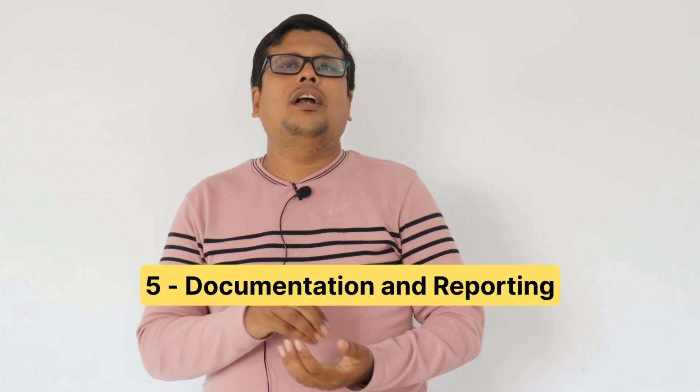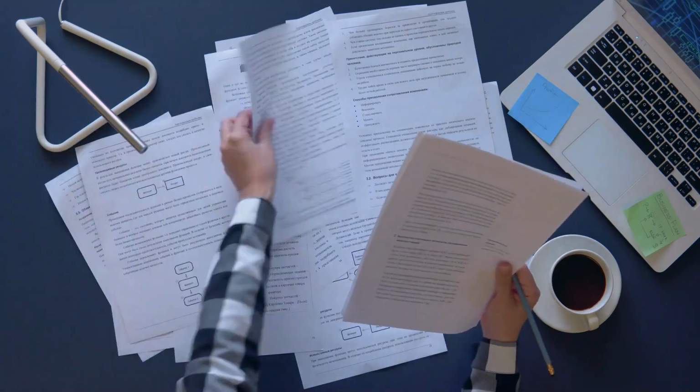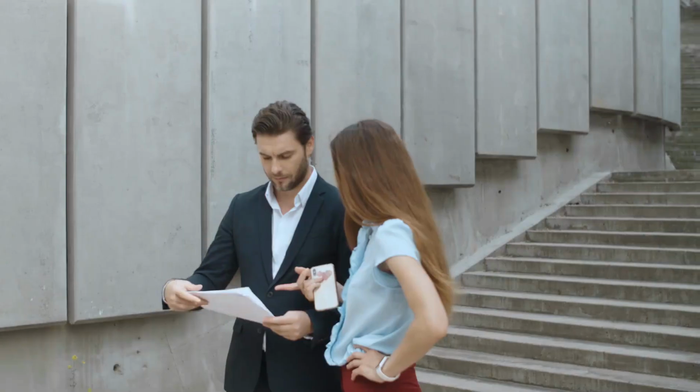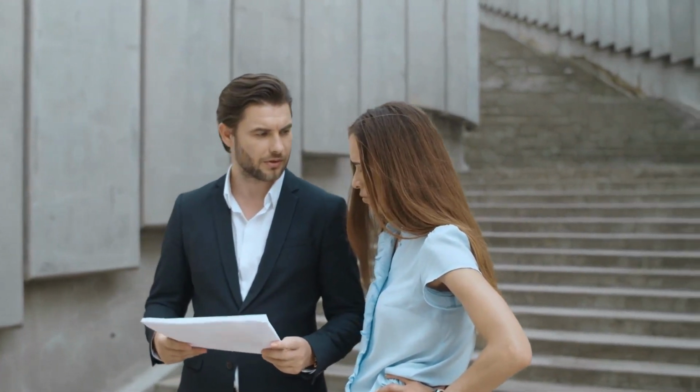Documentation and reporting. Clear and detailed documentation is essential in software testing. ChatGPT can assist in creating and maintaining test documentation, summarizing test results, or writing detailed descriptions of test cases and procedures. This ensures that your documentation is thorough and easy to understand, making it easier to communicate findings with your team.